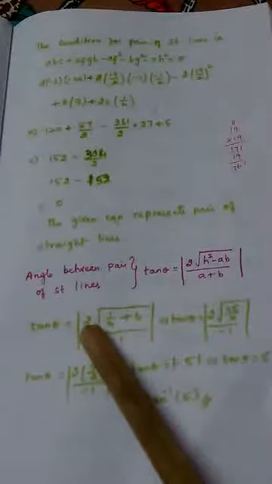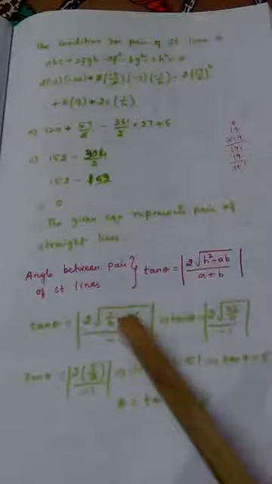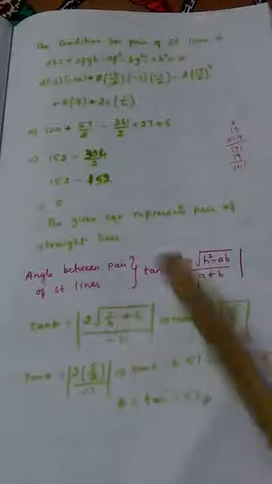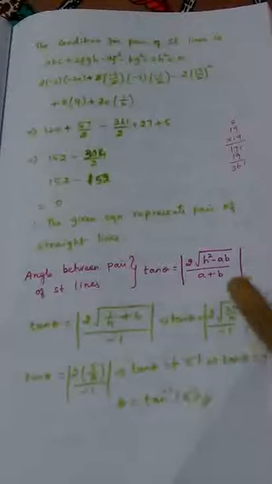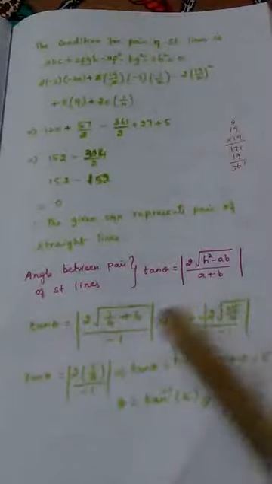When we square that, 1 by 4. What is ab? a is 2, b is minus 3. Minus 6 will come. Another minus is there, so plus 6. a plus b: a is 2, b is minus 3, so 2 minus 3 is minus 1. Cross multiply: 24 plus 1, 25 by 4, by minus 1. Taking square root, 25 becomes 5, 4 becomes 2, 2 cancel. 5 by minus 1 is minus 5. But modulus is there, so we will write it as 5. Tan theta is equal to 5 and theta is equal to tan inverse 5.